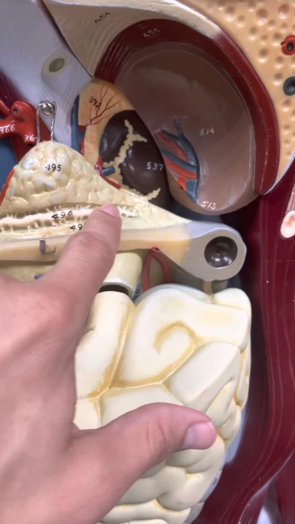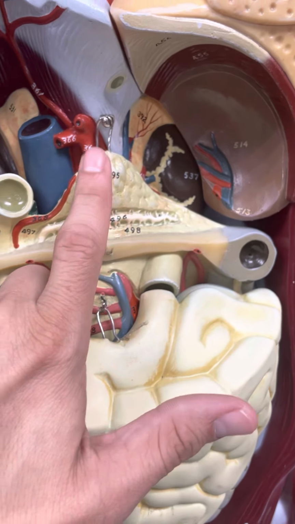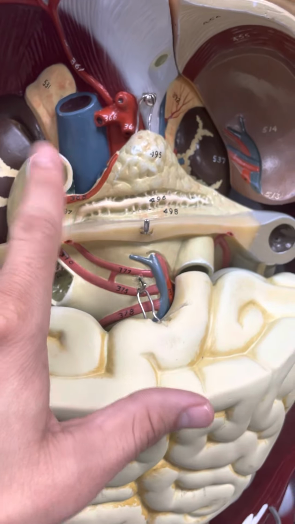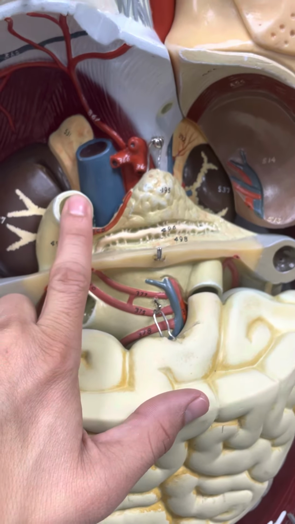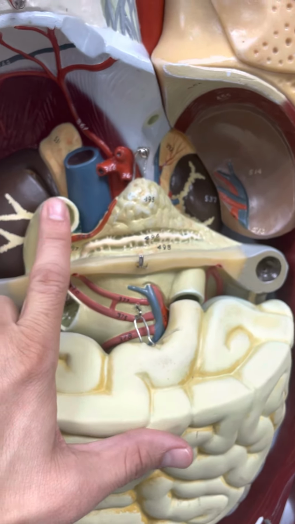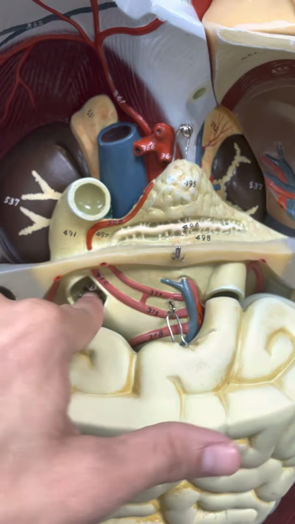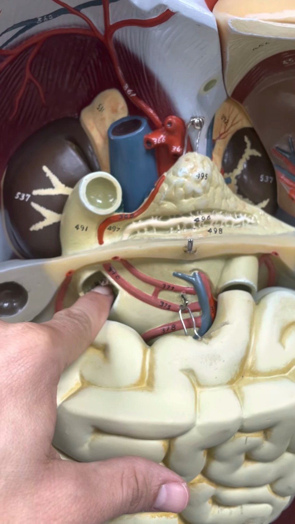It also neutralizes the acid. The pancreas is great at releasing something called bicarbonate, which helps neutralize the acid that just came from your stomach, because your stomach runs at a pH about 1.5 to 3. So it could technically digest all of your internal organs. So you need this pancreas to help neutralize that acid.